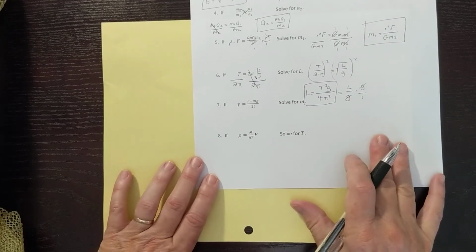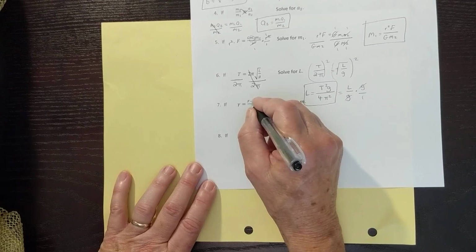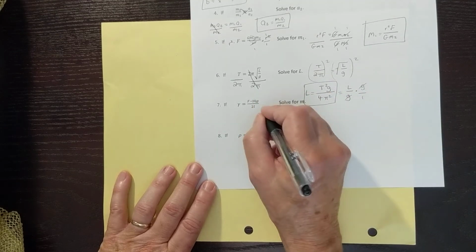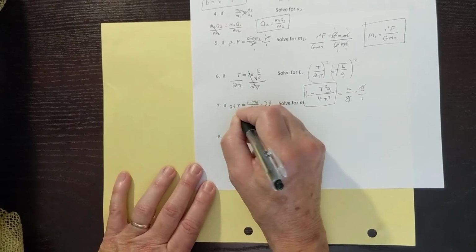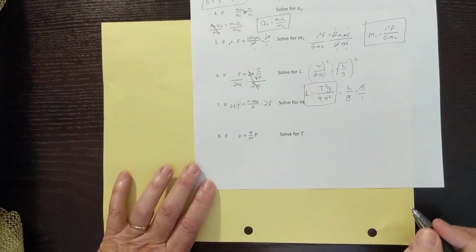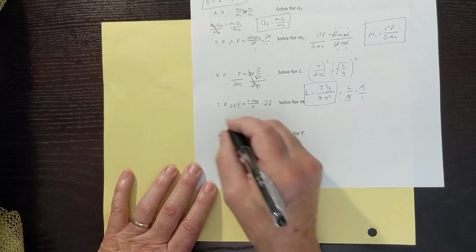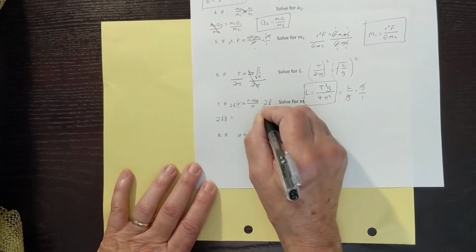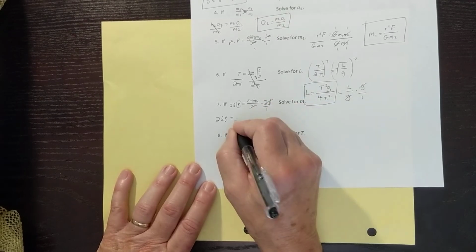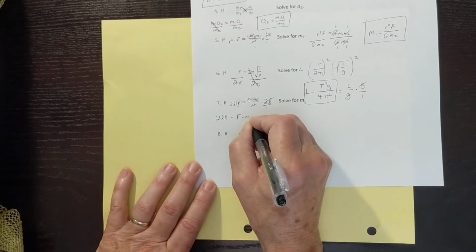All right, number 7, solve for m. m is right here. Kill your fraction. Multiply both sides by 2L. And this is a Greek letter gamma. So what we have here is 2 times L times gamma is equal to, these canceled, F minus mg.